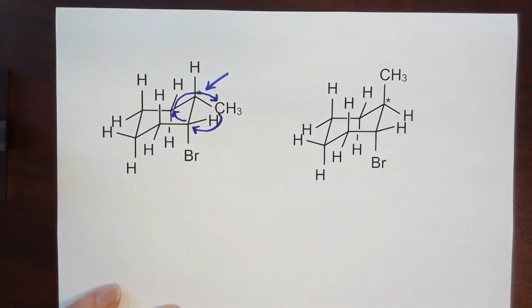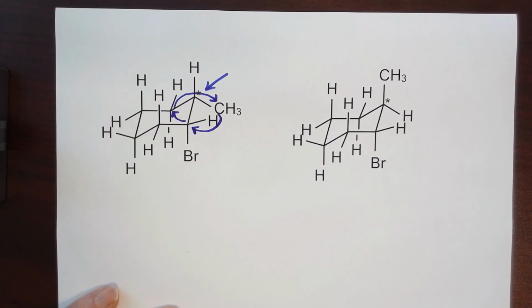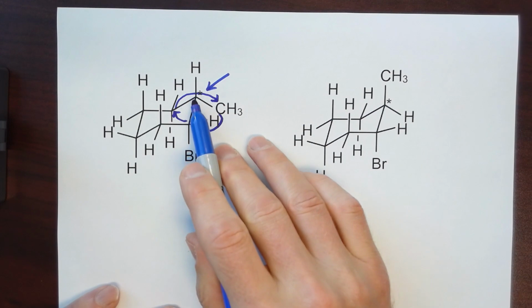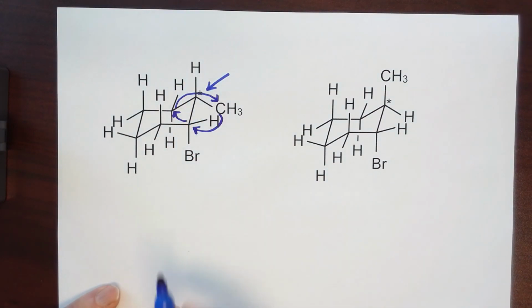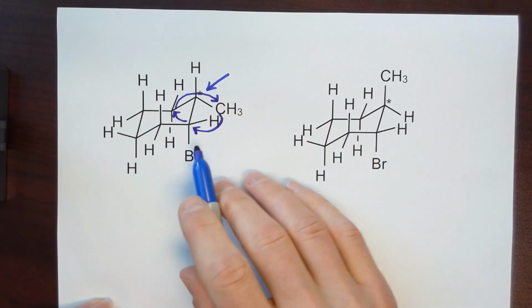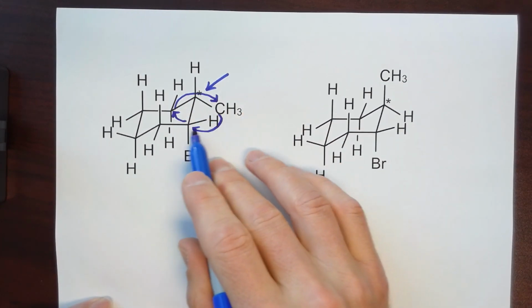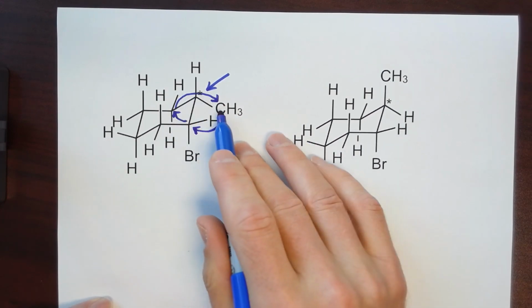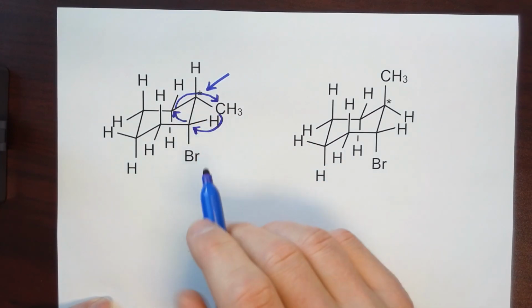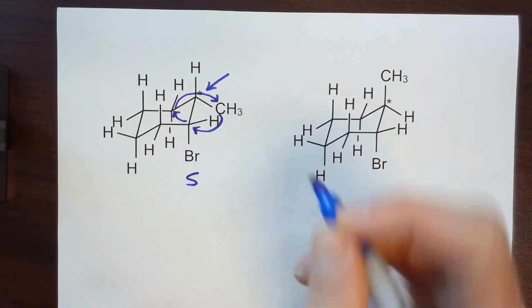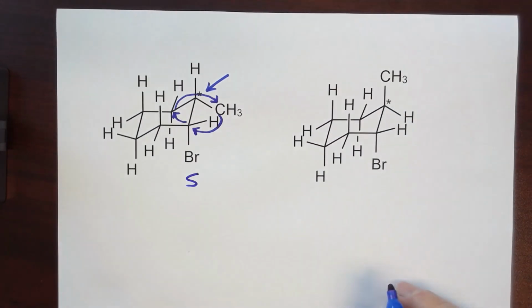That looks like it's clockwise rotation, doesn't it? But where is the lowest priority group? Hydrogen is up. I need to look at this from the bottom so that the hydrogen is in the background. When I do that, when I look at it from the bottom, I'm not going to see clockwise rotation. I'm going to see counterclockwise rotation. So this is S. That stereocenter is S.